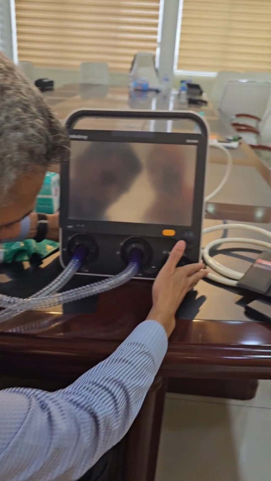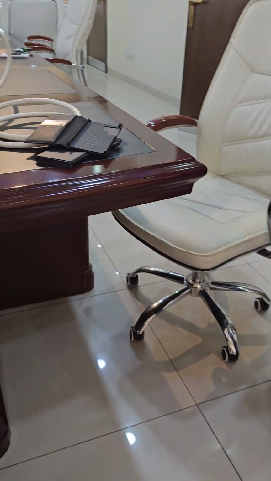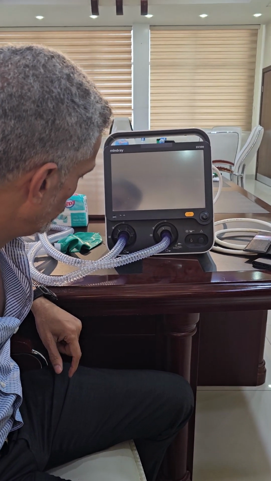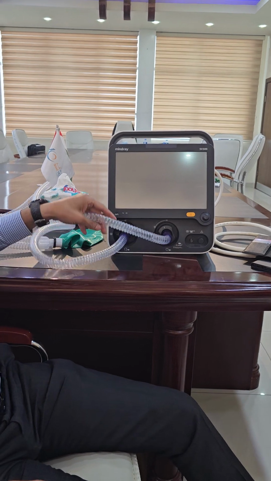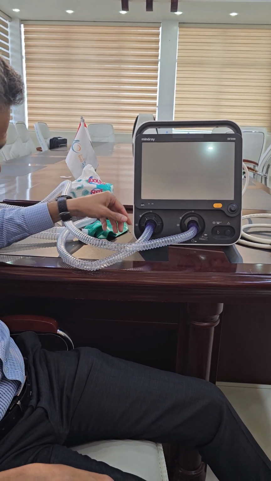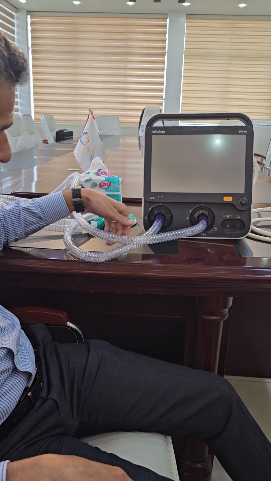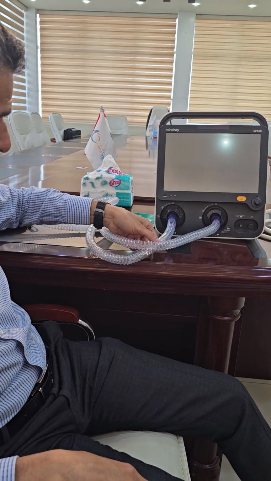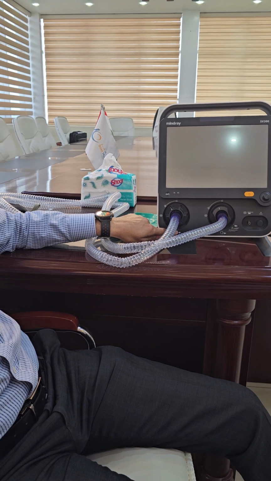Now we're looking at the front. So we have 2 ports. You can see, this limb should be going to the patient, and this is coming from the patient.